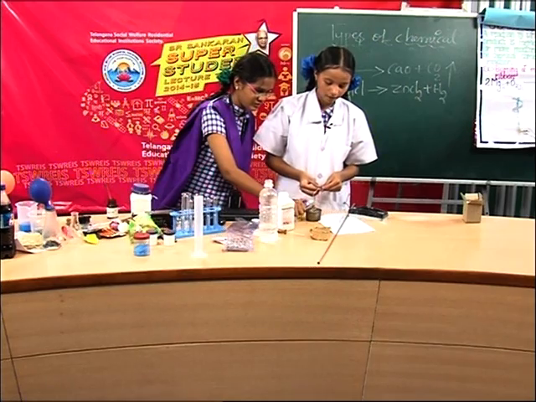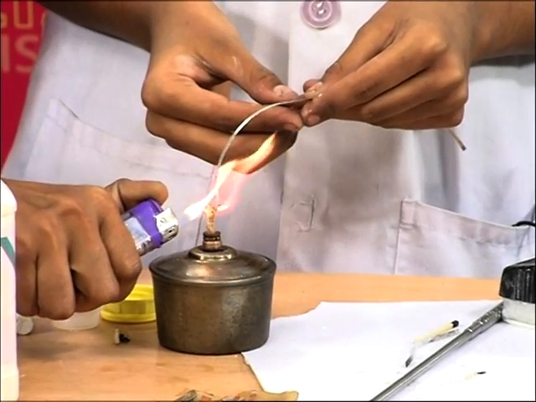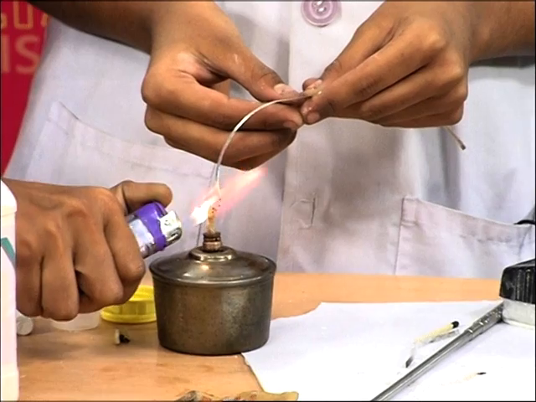See Spheros, when I am burning this magnesium ribbon, you form a white dazzling flame. Let us celebrate this Diwali.